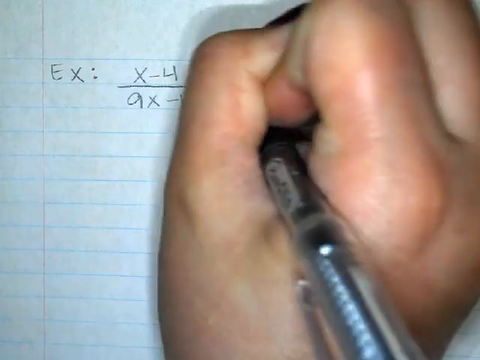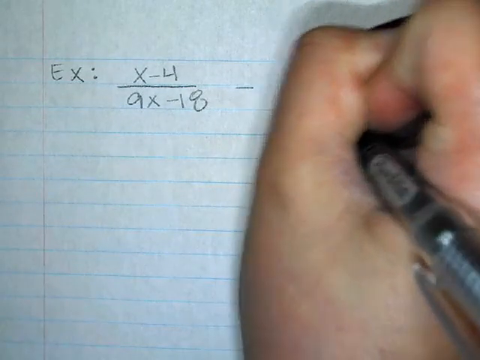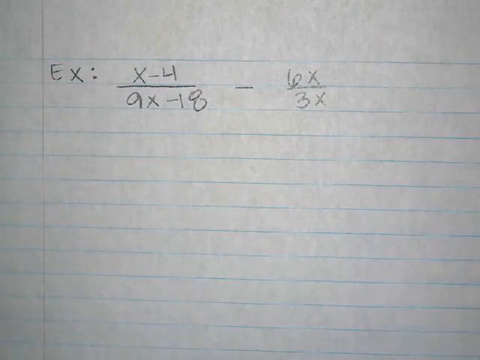These are extra examples. We're just adding these to our notes. So let's say we have x minus 4 over 9x minus 18 minus 6x over 3x.